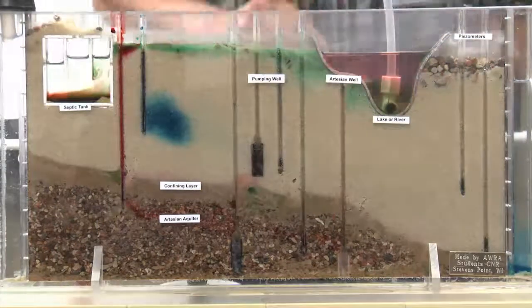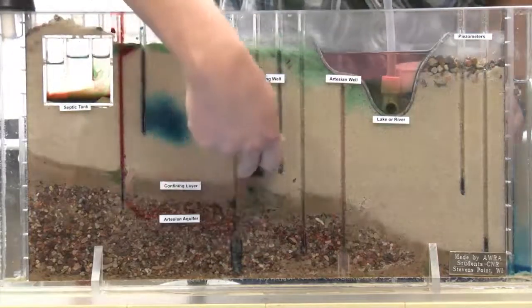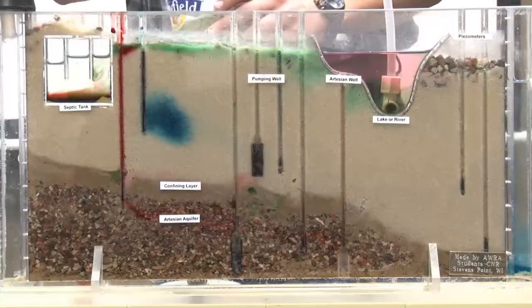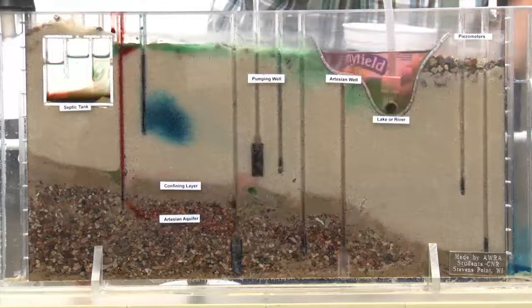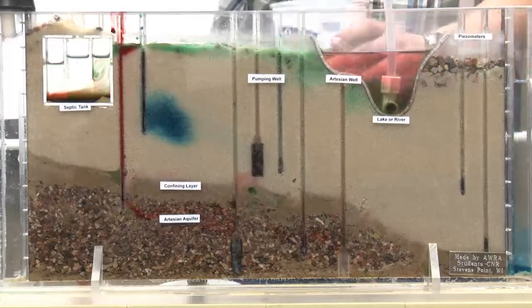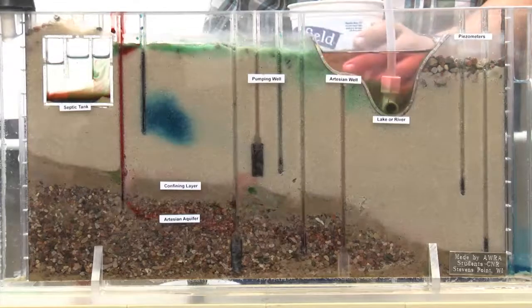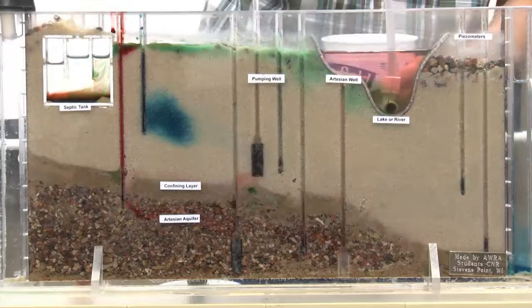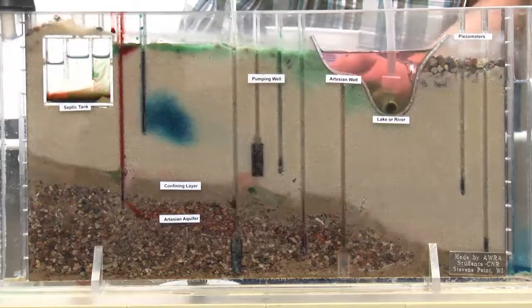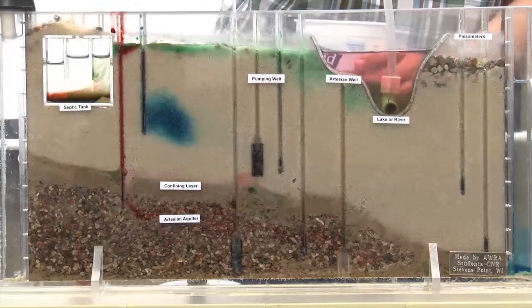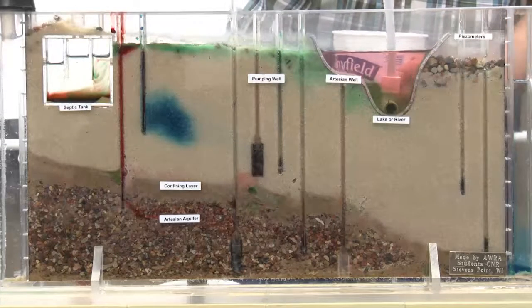And in this shallow well, I am beginning to pull up red dye that was going through the microfractures of the confining layer, to show that not all wells are created perfectly. And this is realistic, that the water does go through other layers if we are drilling holes through them. And that's applicable to not just water, but oil and fracking.